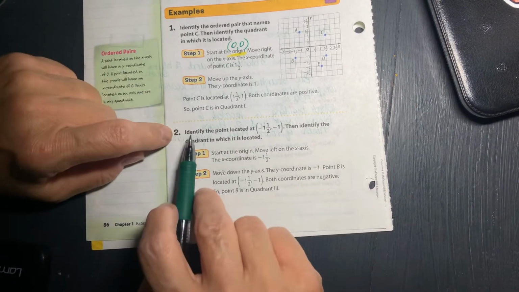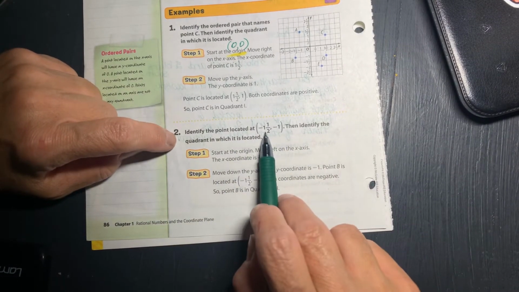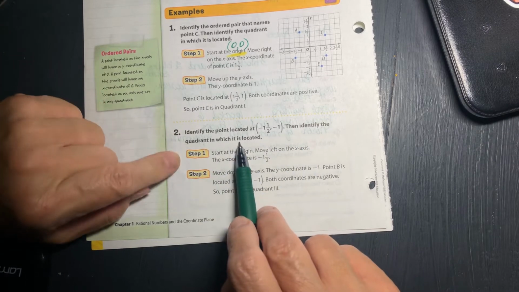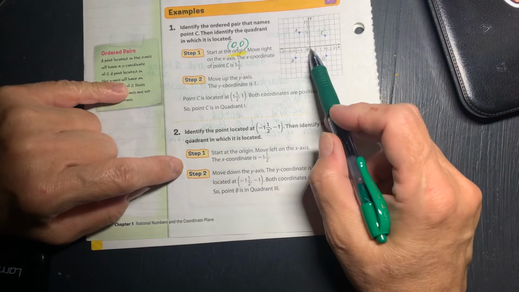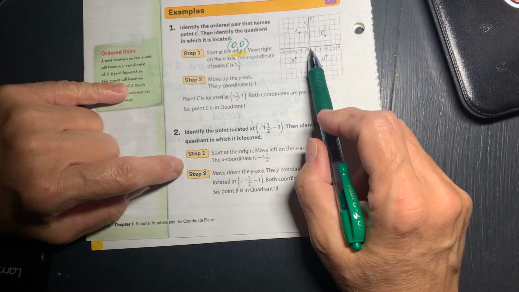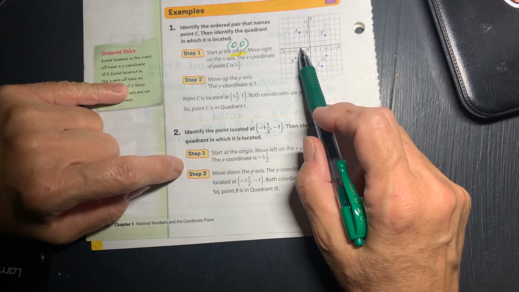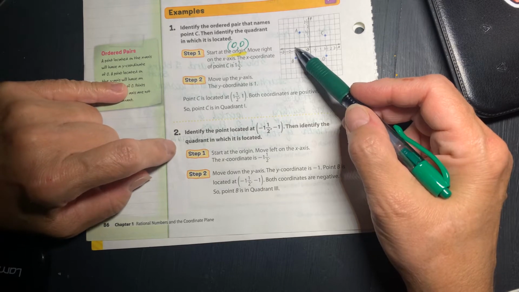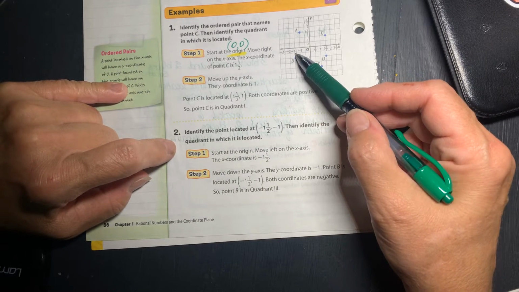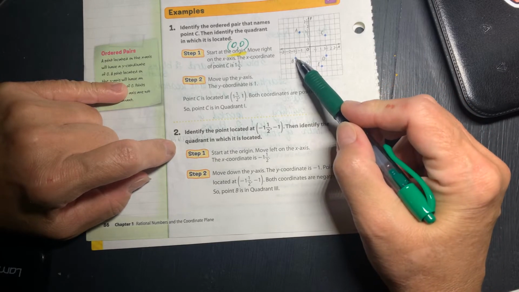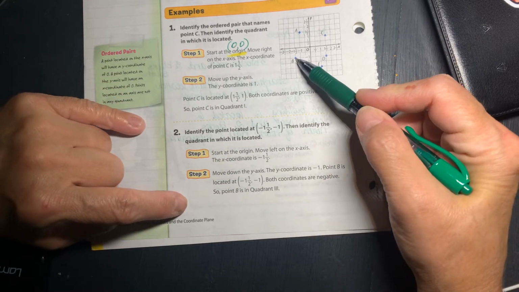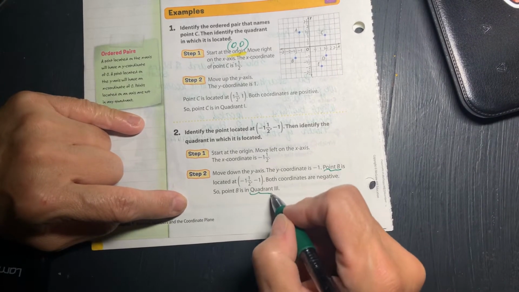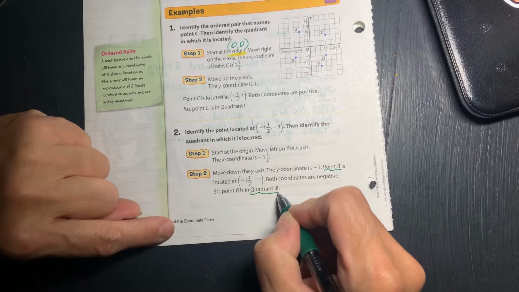Number 2, identify the point located at -1.5, -1. Then identify the quadrant where it's located. So we're going to start at our starting point. We're going to go -1.5 units: -1/2, -1, -1.5. And then we're going to go down to -1. Well, this first one would be -1/2. And here is -1. And we would end up at point B. Oh, good job. And it's in quadrant 3. Awesome.